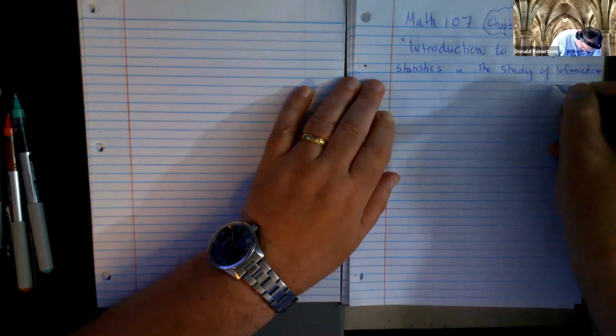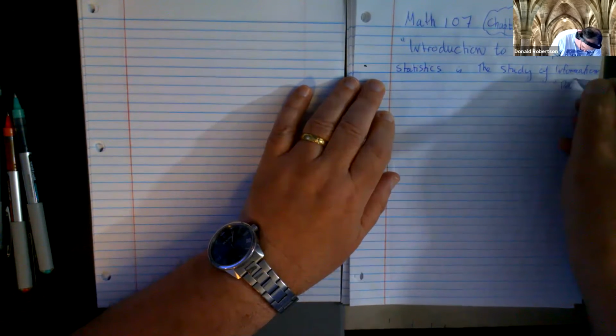We call information data in statistics. Typically, we talk about analyzing data and summarizing data and all sorts of things like that. So you collect information about whatever it is you're interested in, and you do a number of things.